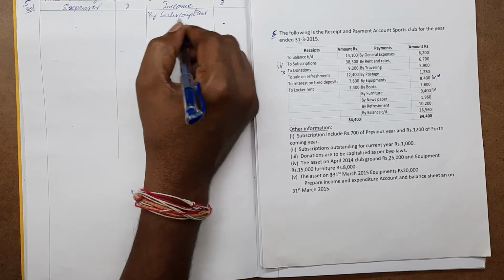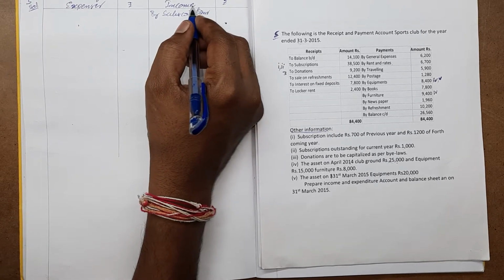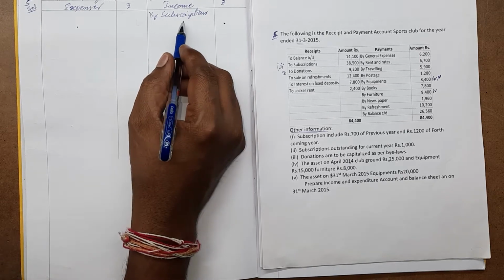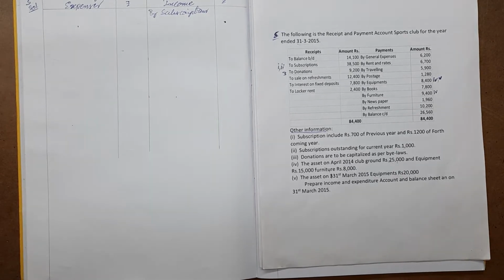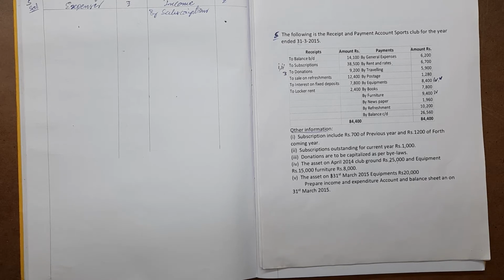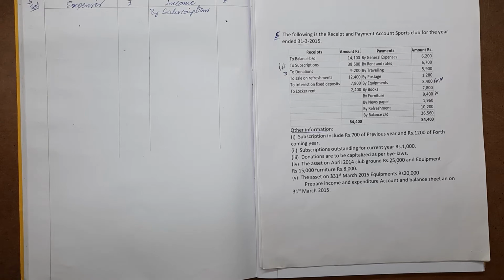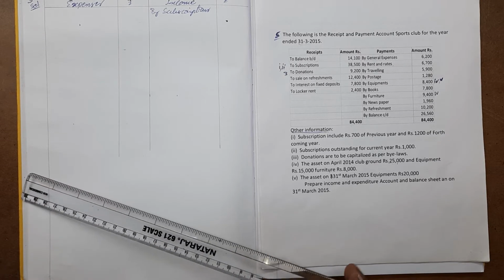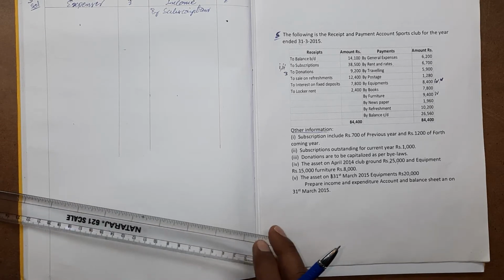Under the income and expenditure account, income side, we should write the subscription amount. What is the amount of subscriptions? It is the amount relating to the year 2015, whether or not received.